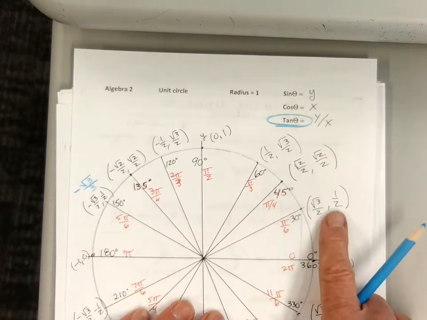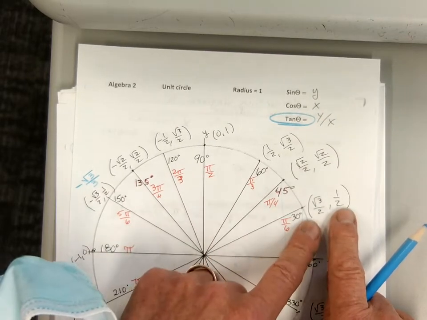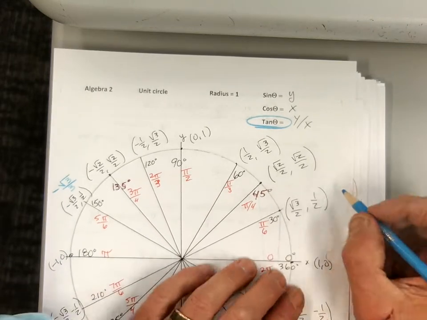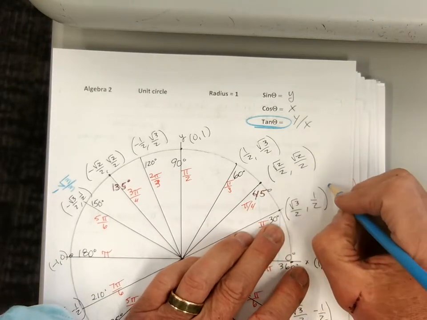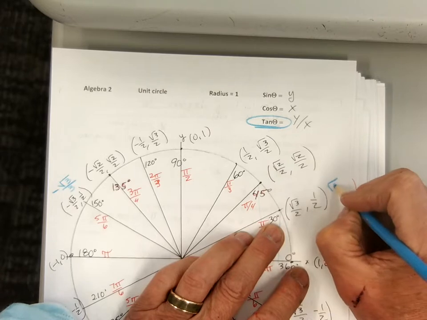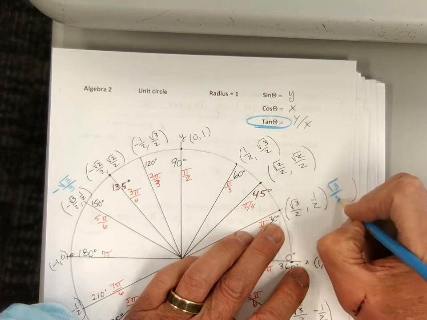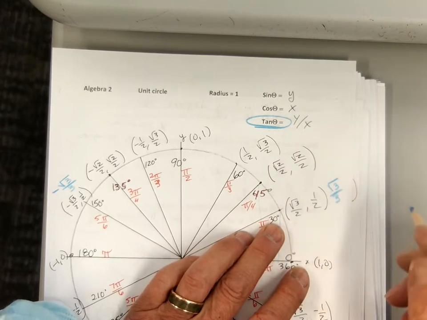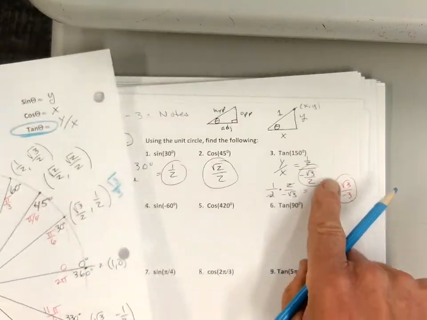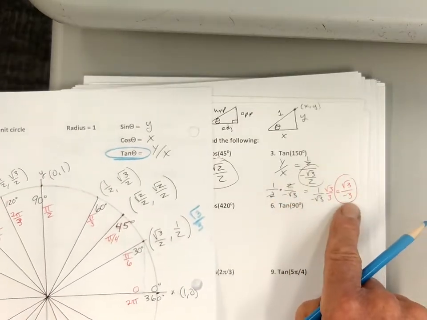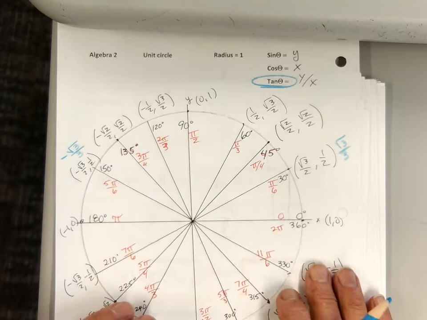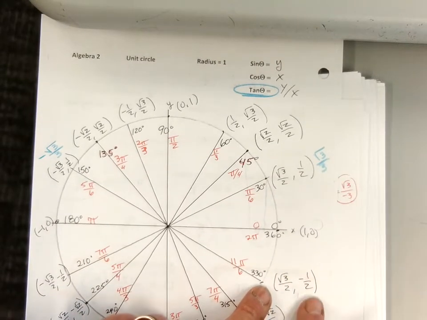So it turns out at 30 degrees, we'll have the same answer, but not negative. So at 30 degrees, the tangent value is square root of 3 over 3. Now the reason we're doing this is because I don't want to have to do all of this work every time. It's too much work. I know at 330 degrees, it's the same exact ratio.